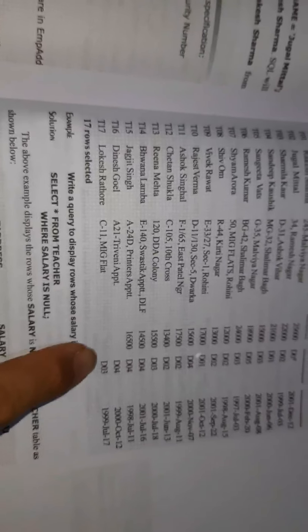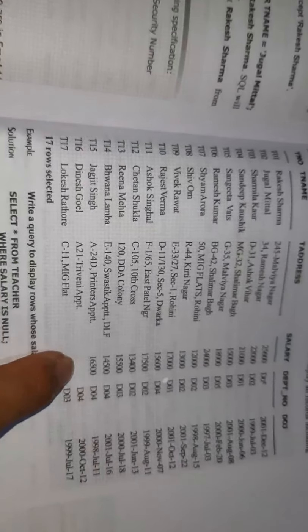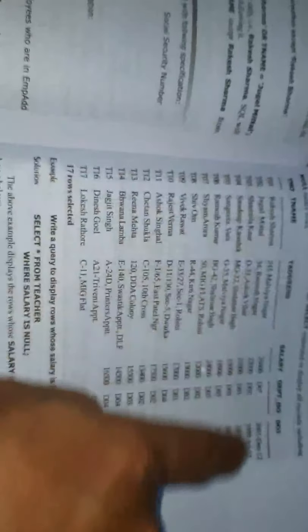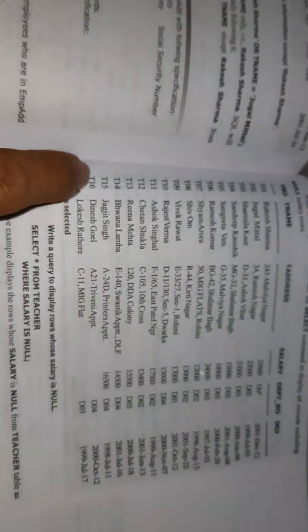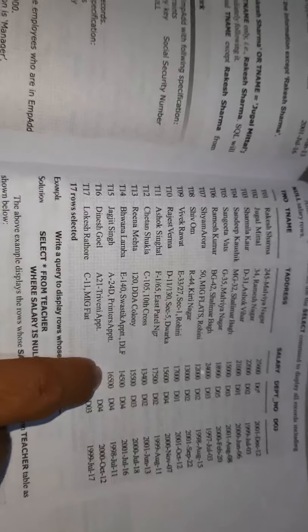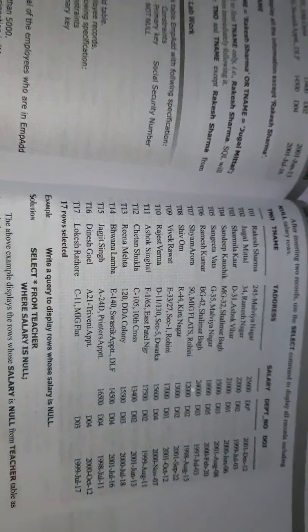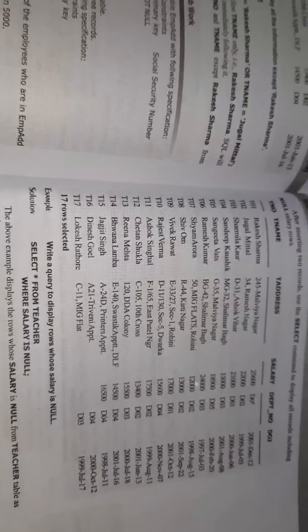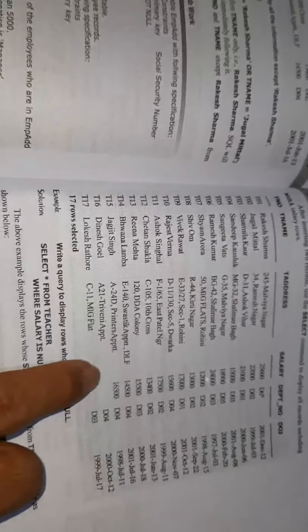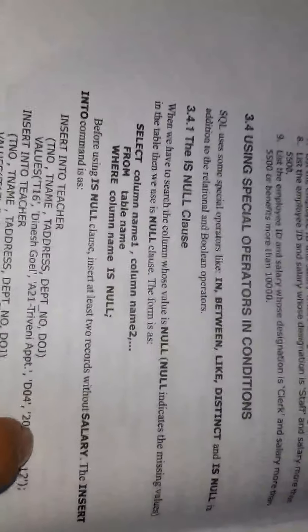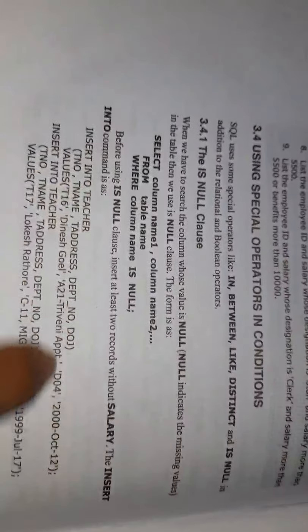So how is this created? This is actually created after you create the table, when you are inserting the data values row by row. When the data is inserted for this row, Dinesh Goel, this value was not inserted. Inserting the null value can be done in two ways, implicitly or explicitly. When you do it explicitly, you have to mention the word null in the insert command. But in this case this is an implicit declaration.